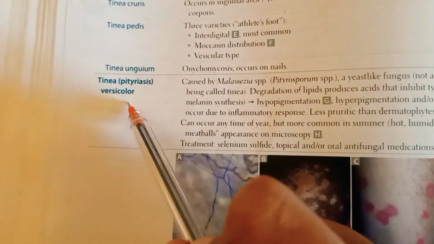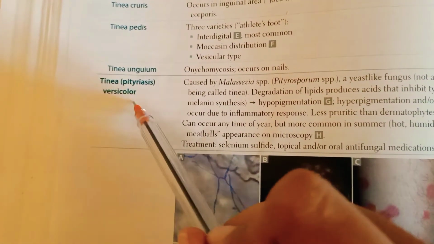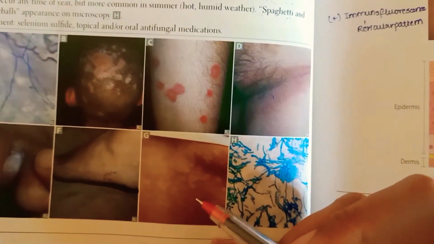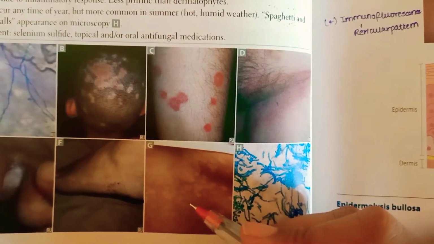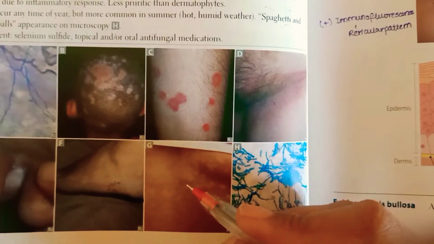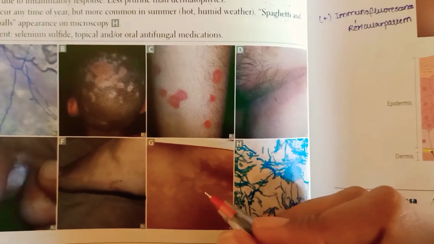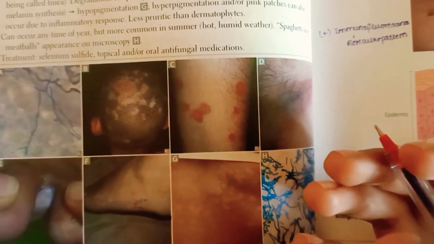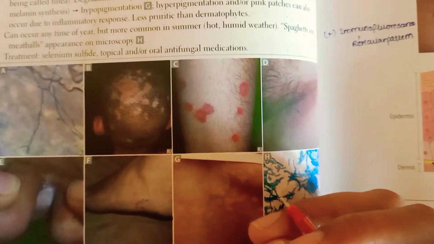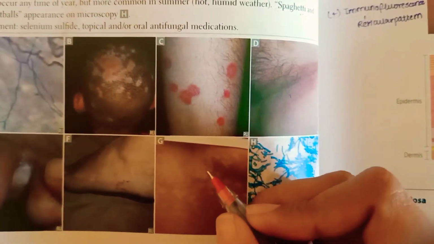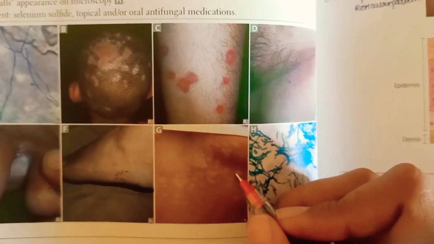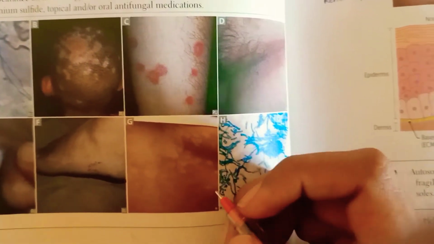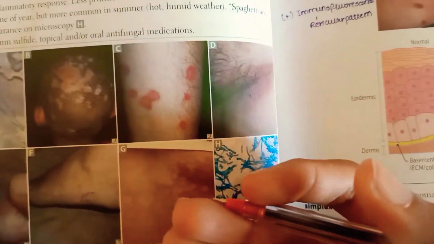Next, Pityriasis versicolor, Tinea versicolor. It is caused by Malassezia species, and it is a yeast-like fungus, not a dermatophyte. It degrades lipids to produce acids that inhibit tyrosinase. You know, tyrosinase is a precursor for melanin. So if tyrosinase is inhibited, there is no melanin synthesis. That is linked to hypopigmentation. You can see here the skin is dark, but these white areas are hypopigmentation. And sometimes there is also hyperpigmentation or pink patches in inflammatory response.